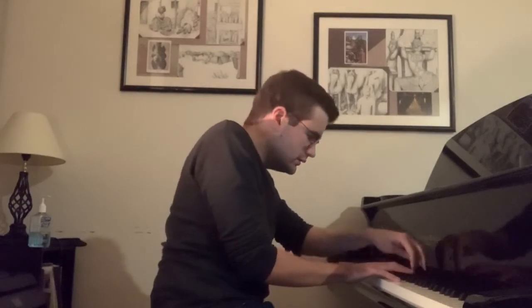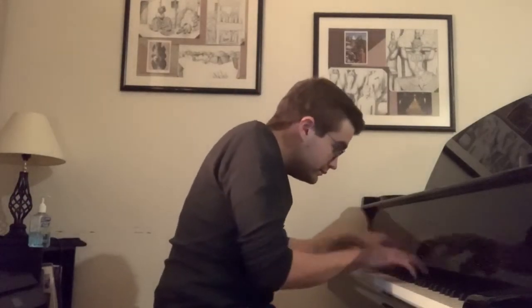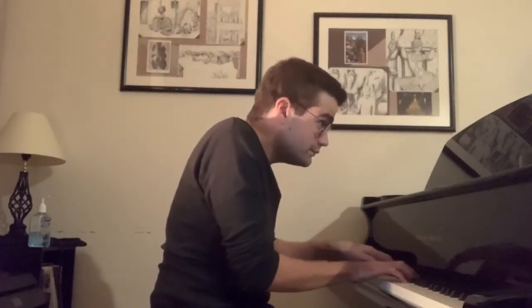Then he repeats it backwards, the same exact notes. Throughout the movement, Webern uses these palindromes to create his phrases and to create a sense of ebb and flow in the music that I hope to bring out as a performer.